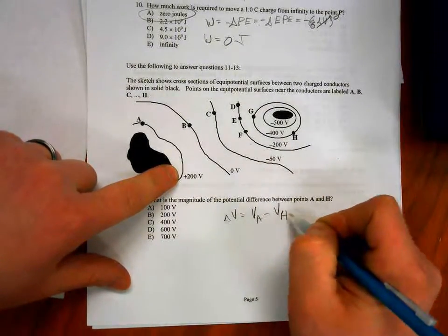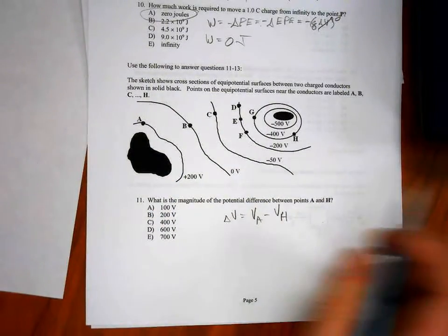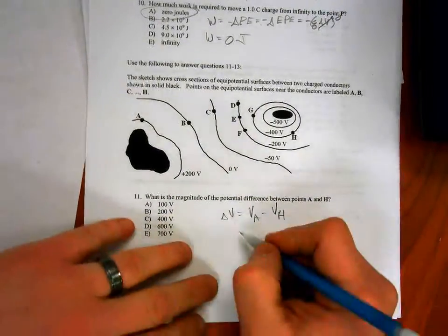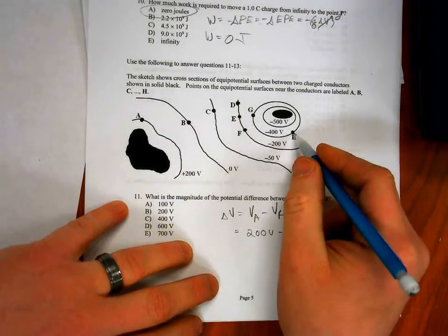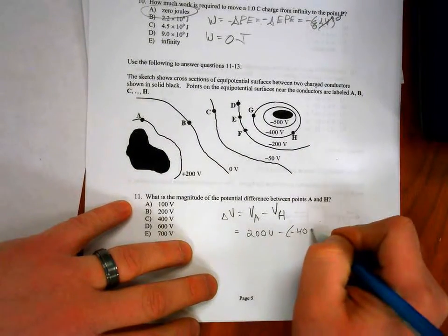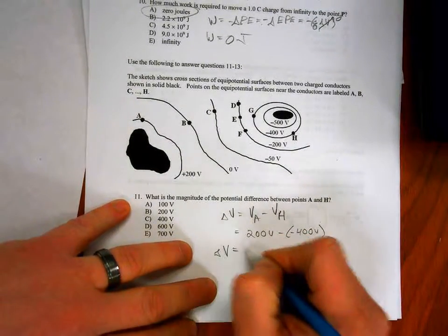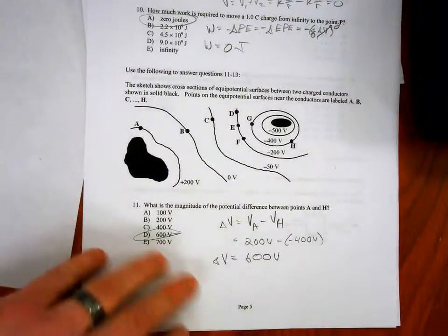It says magnitude, so it's just going to be absolute value. If it turns out negative, I'll just drop the negative. 200 volts minus H, which is, let's see, negative 400. So the change in potential is 600 volts. Pretty simple.